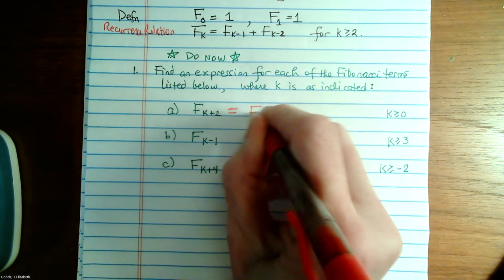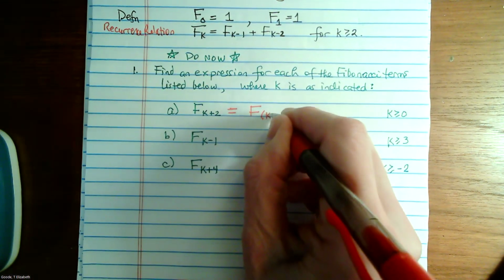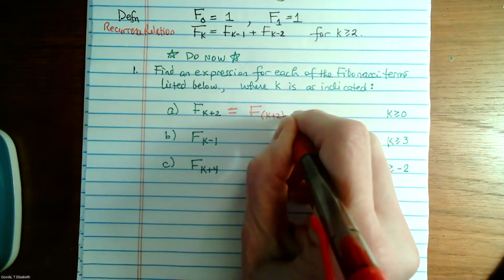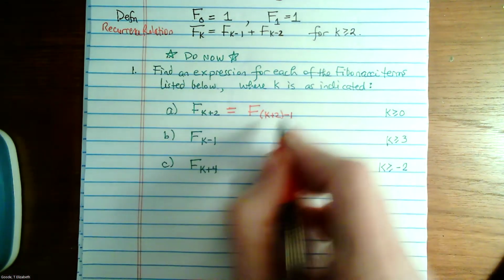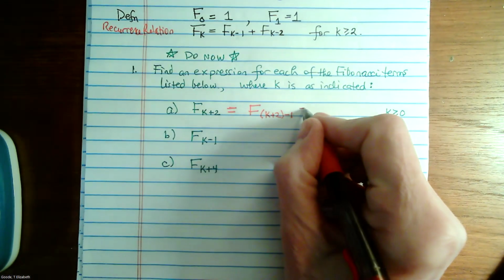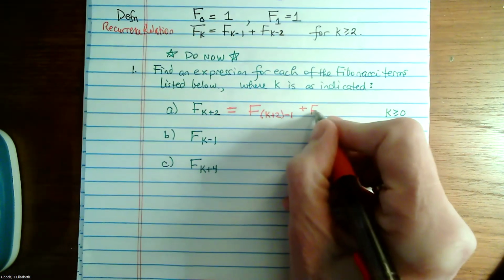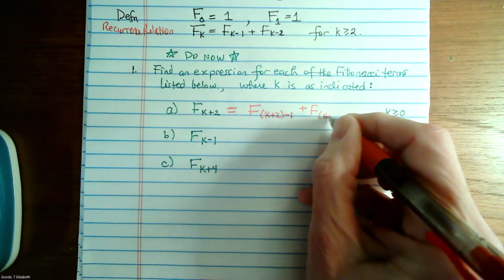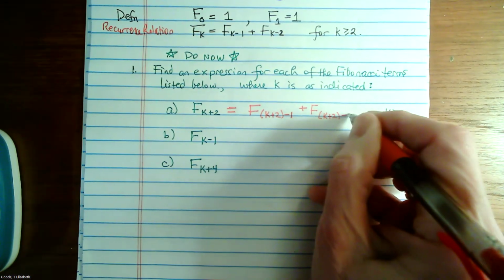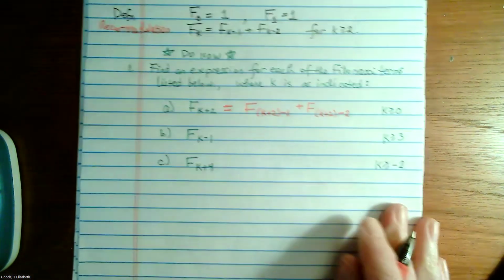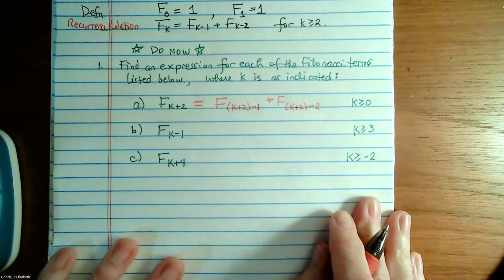So this will be F sub K plus 2 minus 1, inside the indexing number, plus F sub K plus 2 minus 2. Does that make sense?